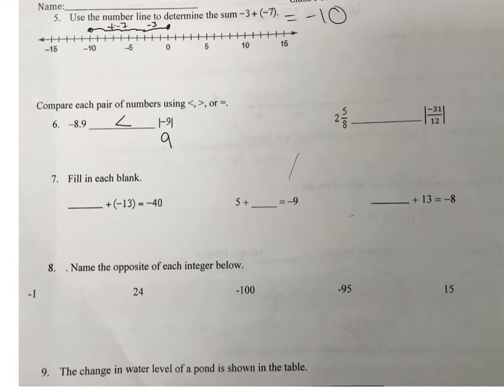Next, we have 2 5/8, but then we have 31 twelfths because we need to take the absolute value. Then simplify that. 12 will go into 31 twice, which will give us 24. So we would have 7 twelfths left over. So you could think of this as, if I could get a common denominator, I could get 24. So this would be 15 24ths, because I would times it by 3. This could be 2 and 14 24ths, so 2 5/8 would be greater.